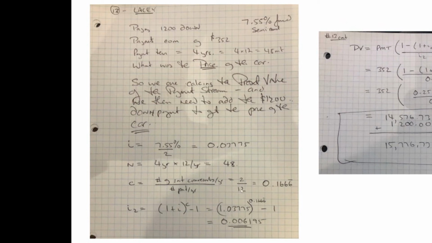It gives you that nice fraction, which is 1/6, which is 0.16666, and so on. In order to calculate the I2, you just throw that bit of data in here. So 1 plus I, and we calculate the I is 0.03775, to the power of C, which we calculated at 0.16666, and minus 1.